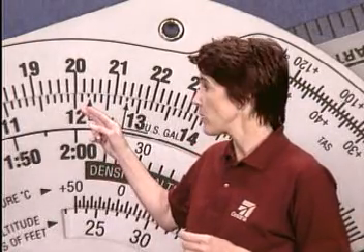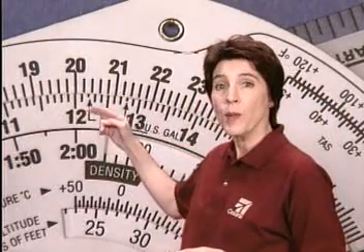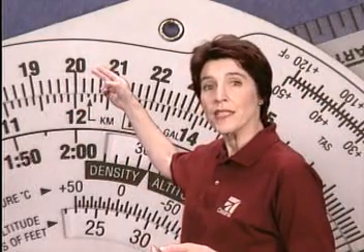Look around the inner scale of the flight computer where the minutes are. 2 hours is 120 minutes. Find the 12 on the inner scale to represent 120 minutes because we don't have 120 on the flight computer. We can read the outer scale above the 12 and find out how many gallons we're going to use in 2 hours. We're going to use 20 gallons in 2 hours. That makes sense, doesn't it?